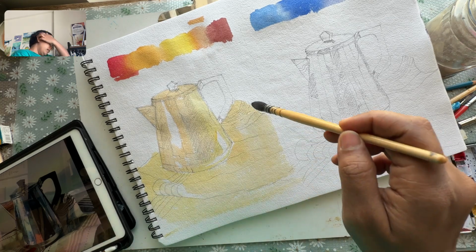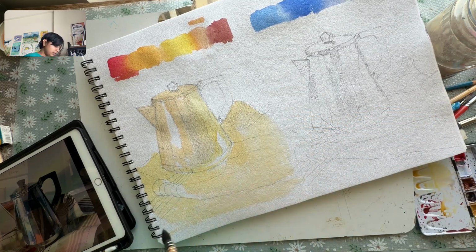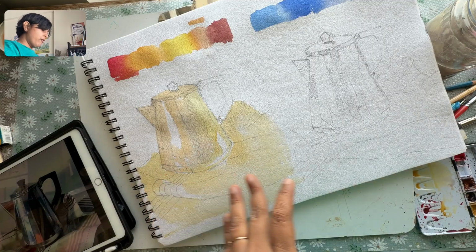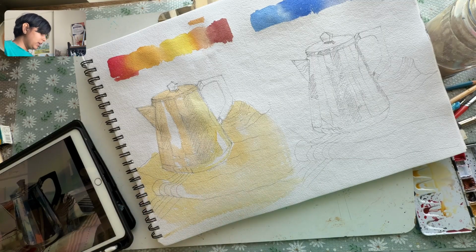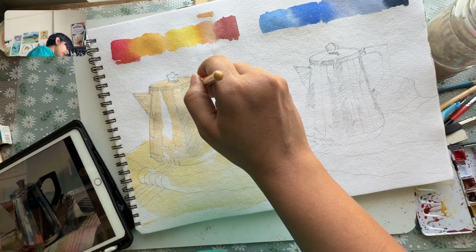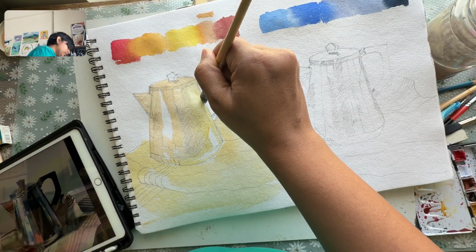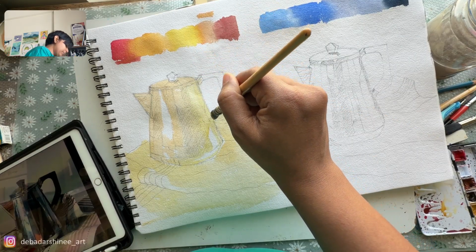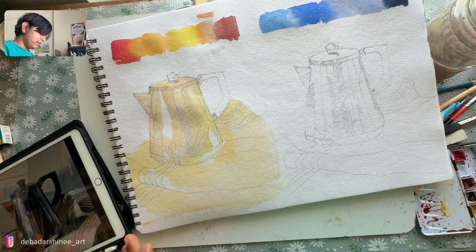That's why I chose this color, and I wanted to avoid all the metal texture, so that we can actually study the temperature and how it feels.